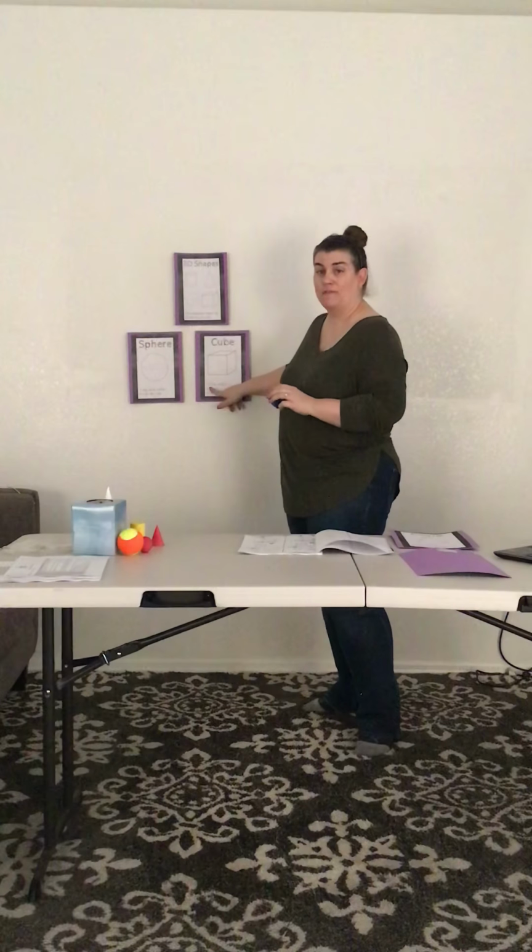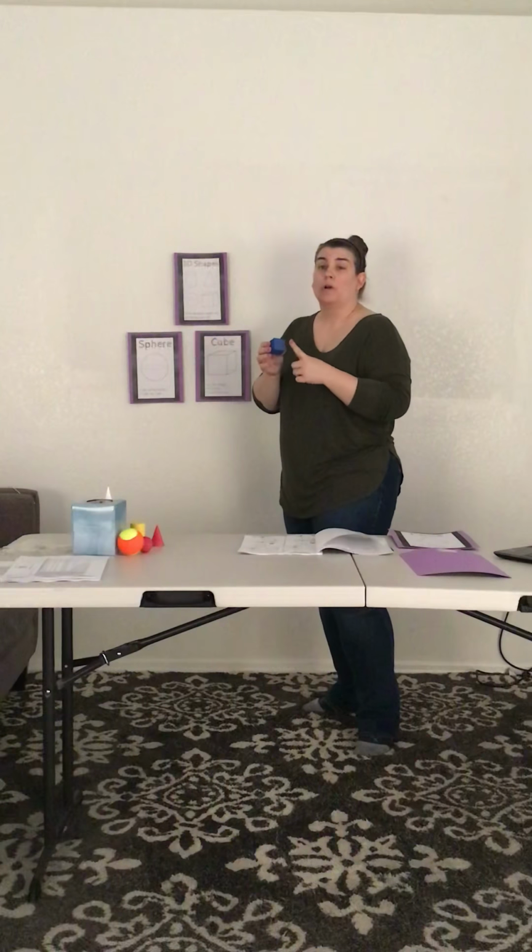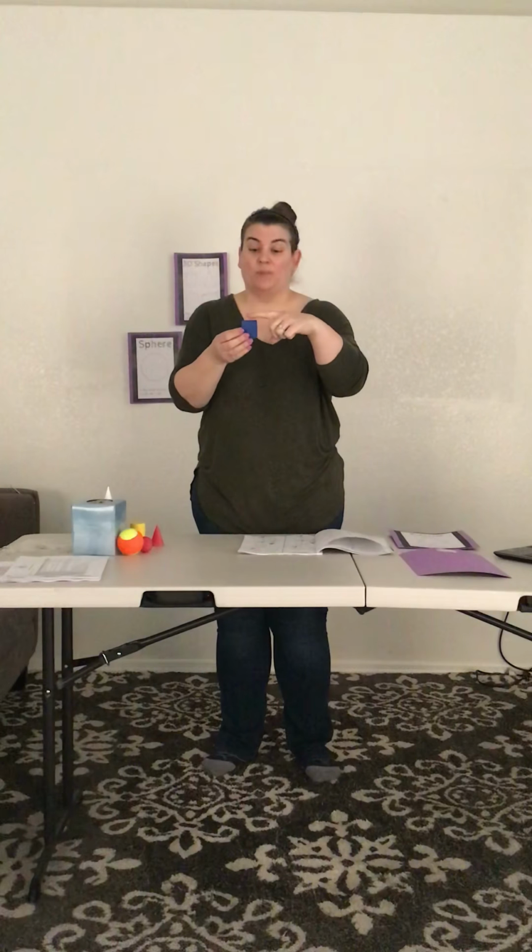The cube looks like a box and it has 6 flat surfaces or sides and 8 vertices or corners. I like to count them on my cubes by putting my finger like this and counting 1, 2, 3, 4, 5, 6.